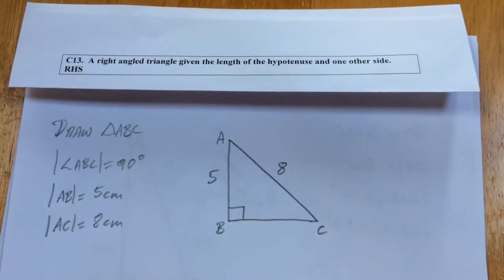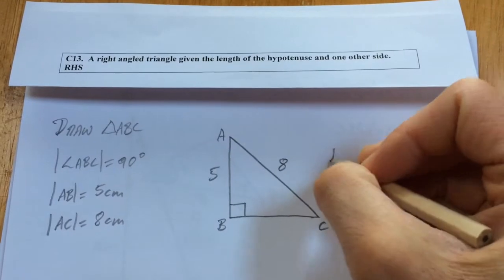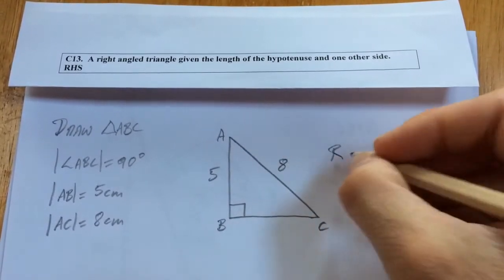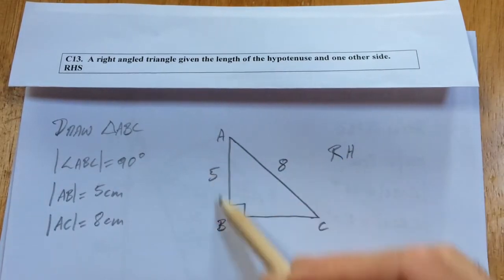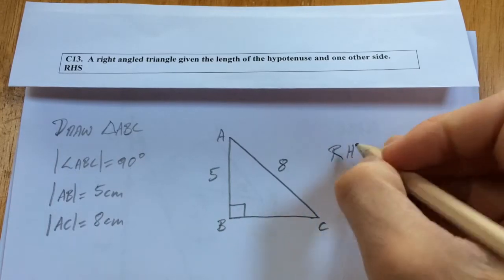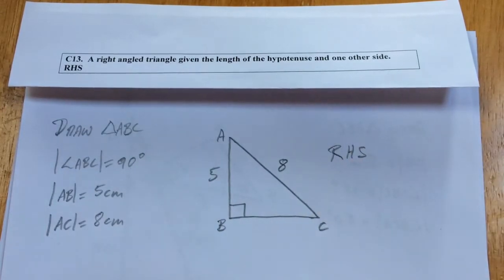Now, if we look at our sketch, we see that we have a right angle triangle, where we know the length of the hypotenuse, so we have H, and we have one other side, either this one or this one. We know this one, so we have RHS. So it's an RHS construction.